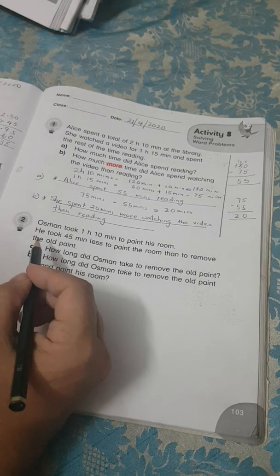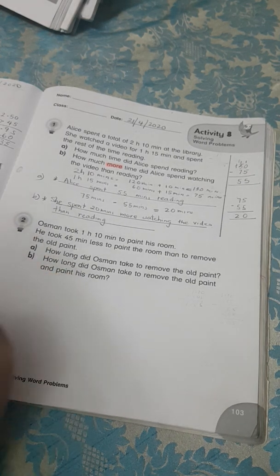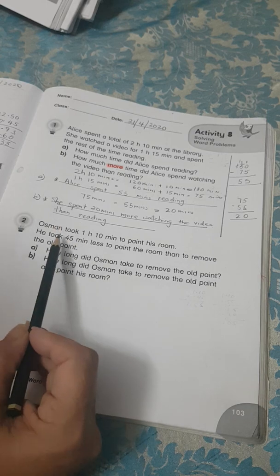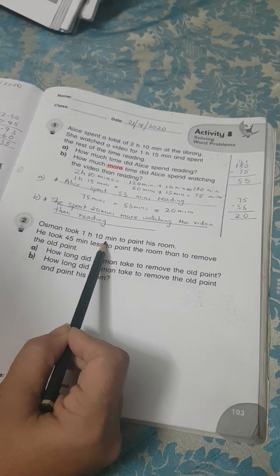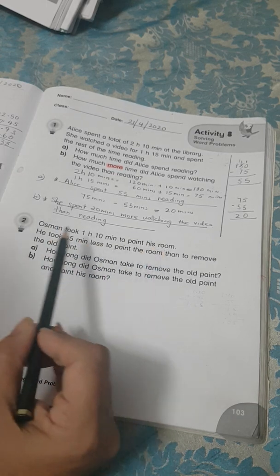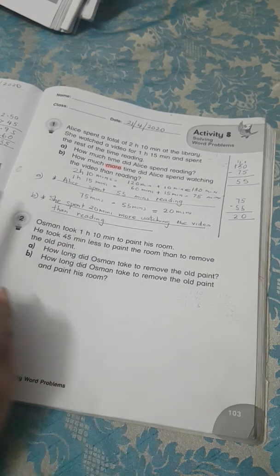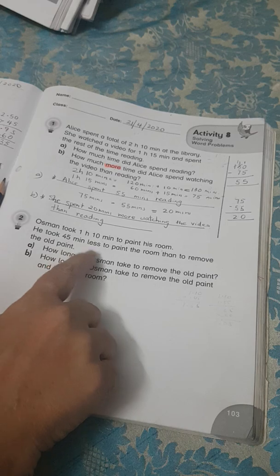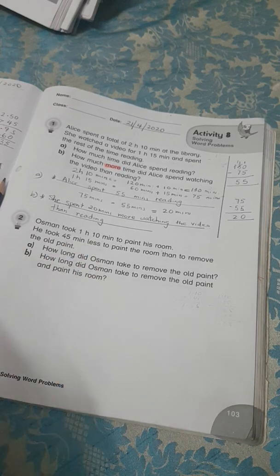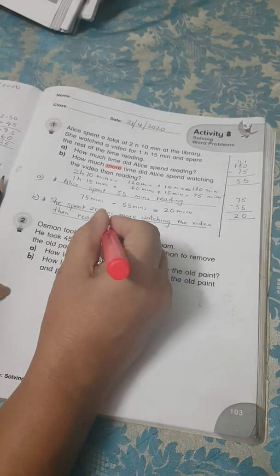Alright, now next one is number 2. Osman took 1 hour 10 minutes to paint his room. He took 45 minutes less to paint the room than to remove the old paint. Now over here, less is the keyword, so I'm going to highlight it.